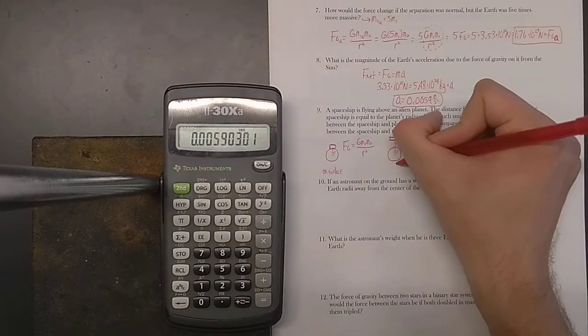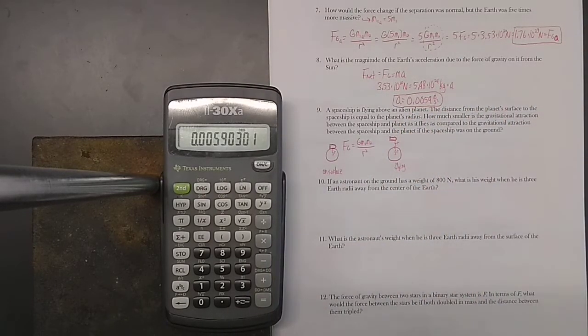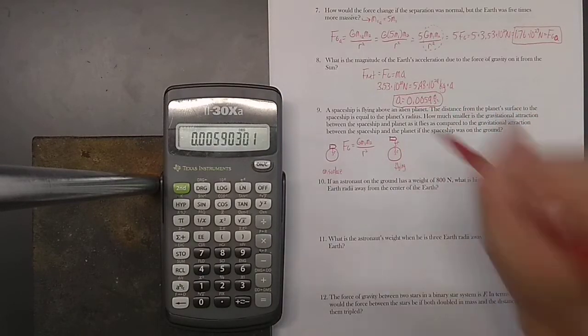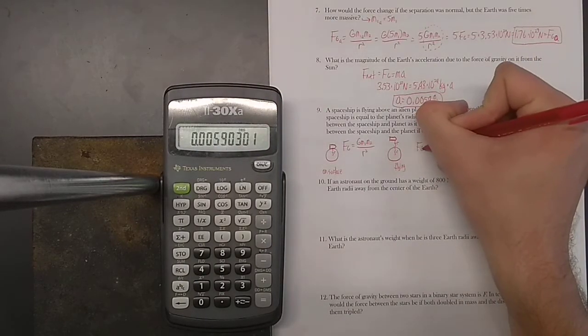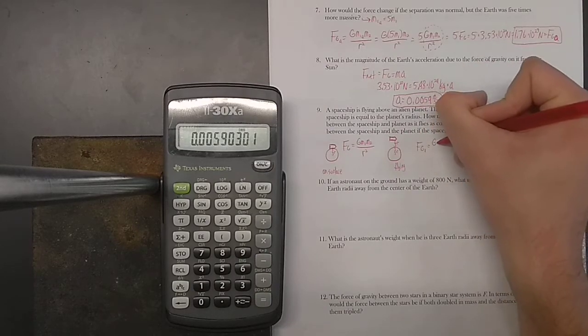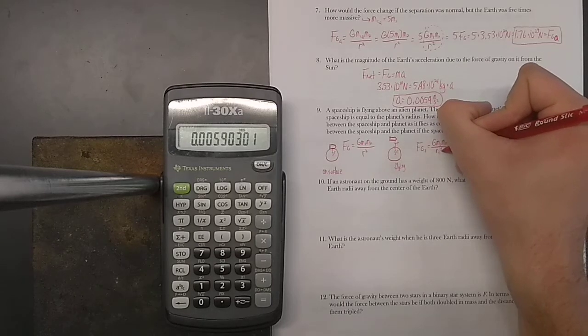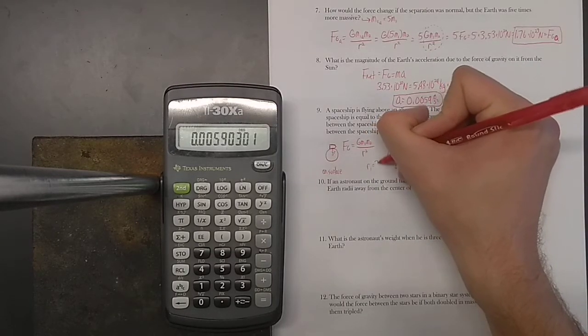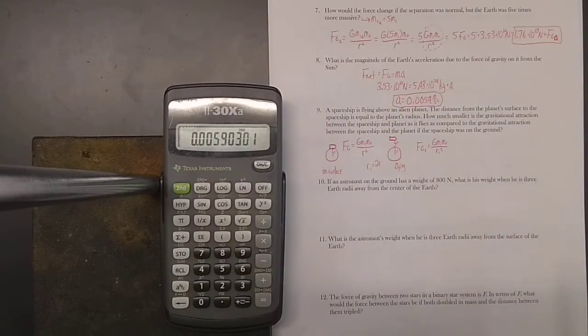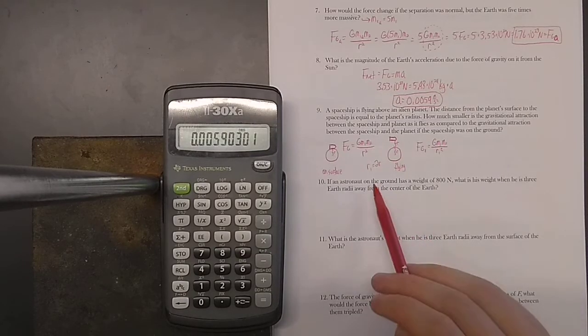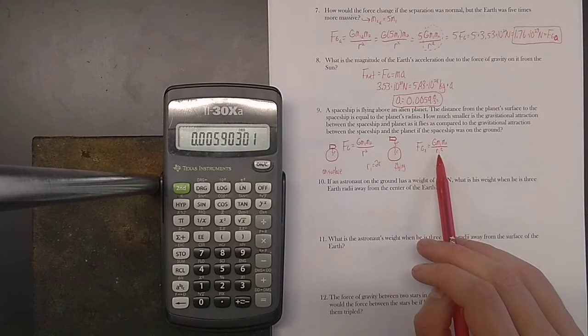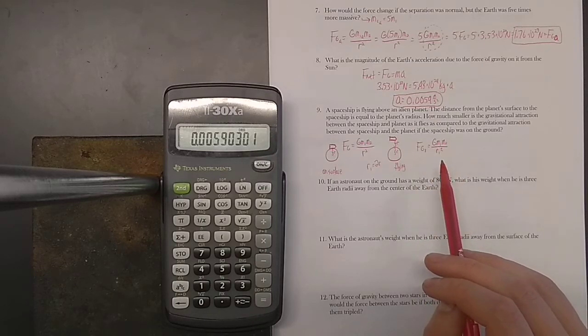Okay? So, you can see here that the distance has doubled. I'm going to call this Fg1 equals G, m1, m2, and we now have r1 squared. And I know that r1 is 2 times the original radius. So you can probably see where this is going already. But 2 times the original radius means that we're going to have an extra 2 in the bottom here, and that's probably going to decrease the force of gravity.